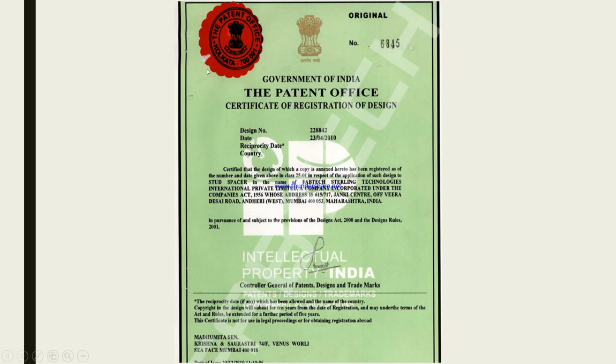See, there is a seal of the patent office, then it says Government of India, the patent office, certificate of registration of design, then this is the design number, the date when it was issued, and then the text reads like this: certified that the design of which a copy is annexed hereto has been registered as the number and date given above in class 25(1) in respect of the application of such design to stud spacer, this is the name of the product, in the name of Fabtech Sterling Technologies International Private Limited, this is the company, a company incorporated under the Companies Act 1956, whose address is so and so.